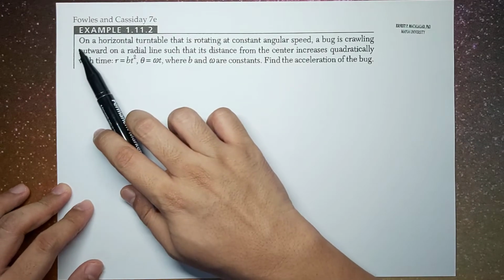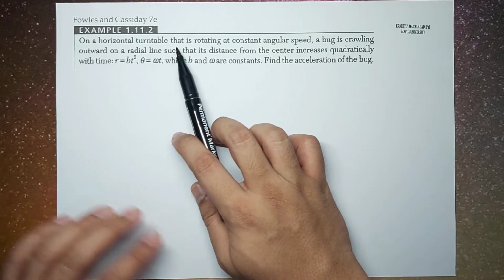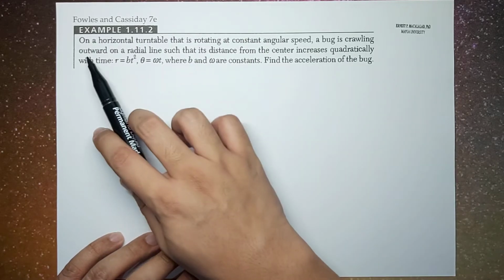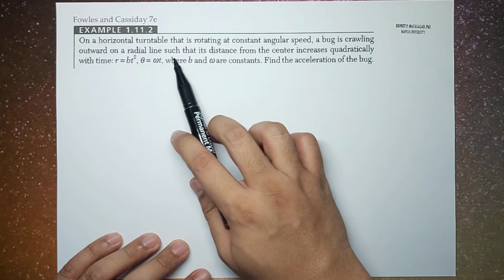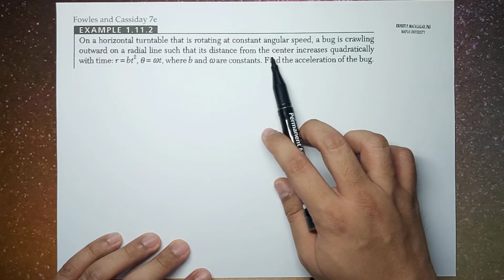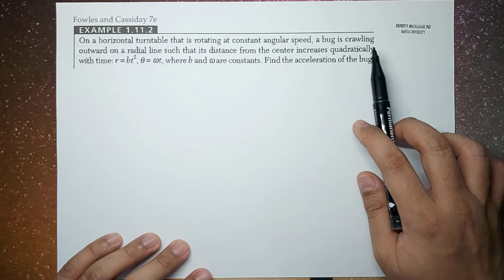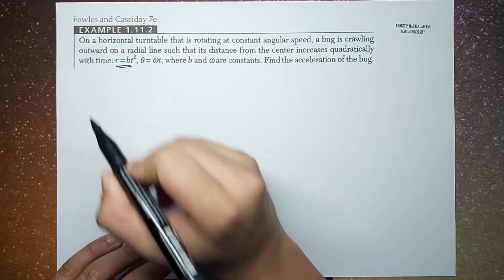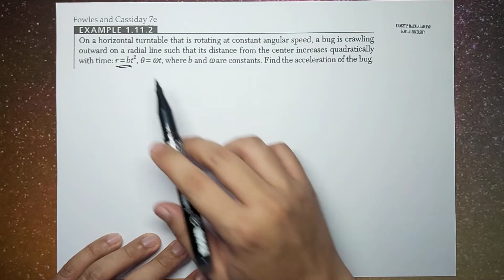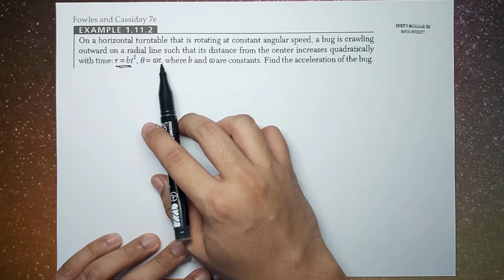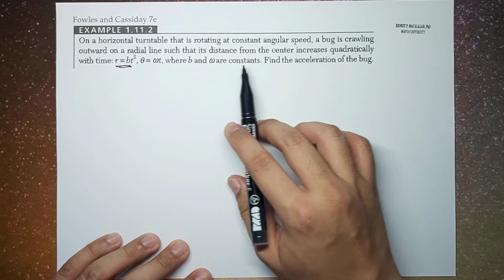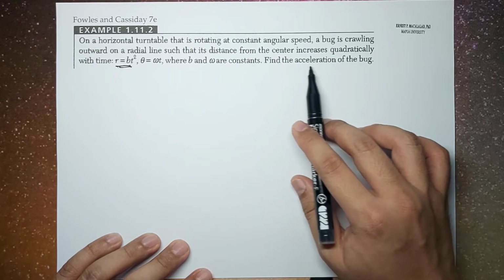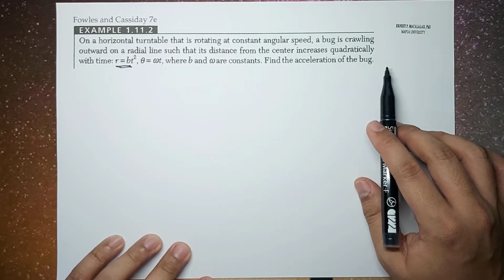The problem reads: on a horizontal turntable that is rotating at a constant angular speed, a bug is crawling outward on a radial line such that its distance from the center increases quadratically with time, given by r equals b t squared, and theta is equal to omega t, where b and omega are constants. The task is to find the acceleration of the bug.